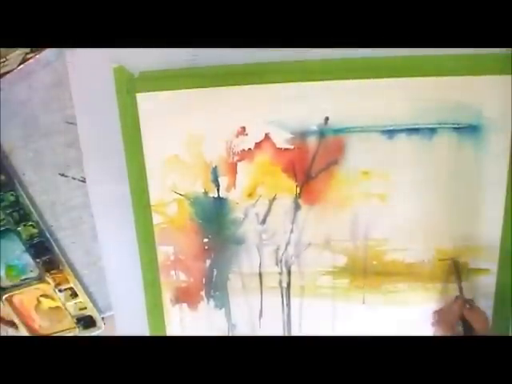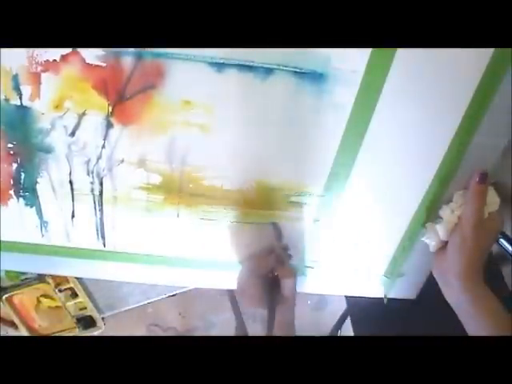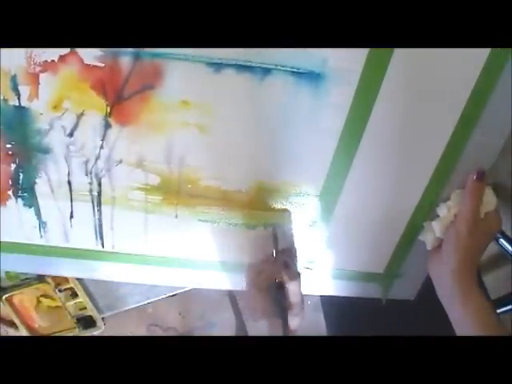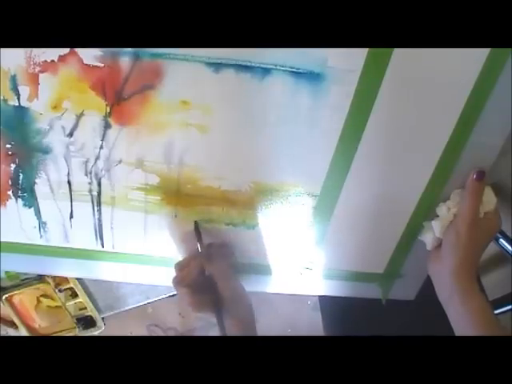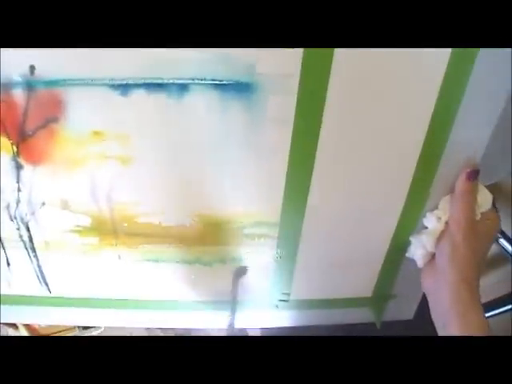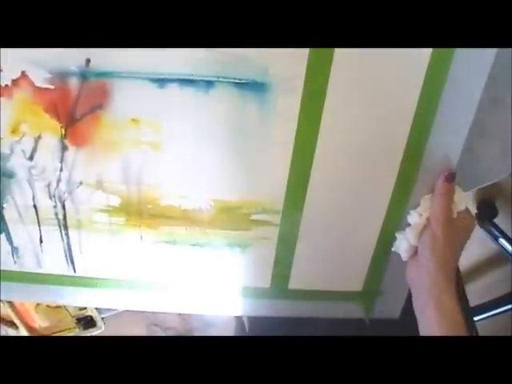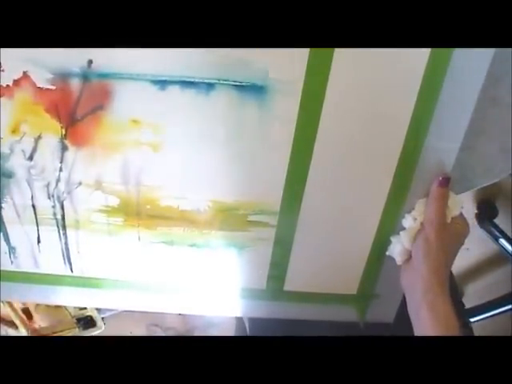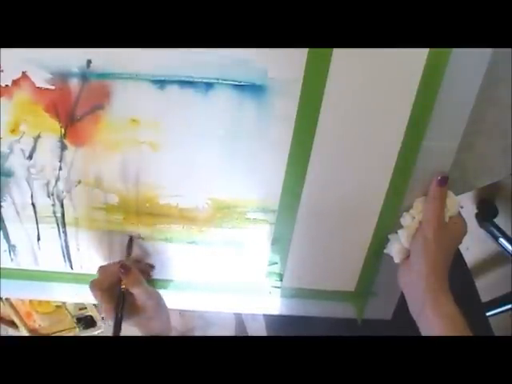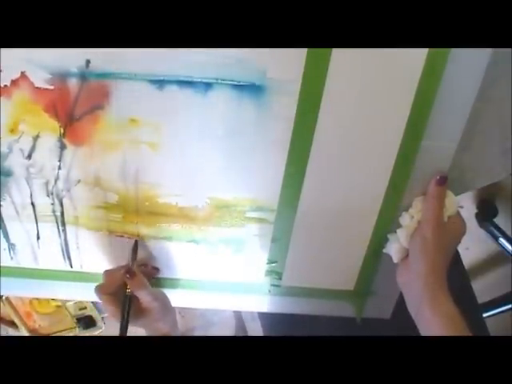Just moving that color across the page. In an abstract, you kind of want to do what feels right and balanced, so it's very freeing. Abstract painting is all about editing. What do you leave in? What do you take out? What do you leave unsaid?